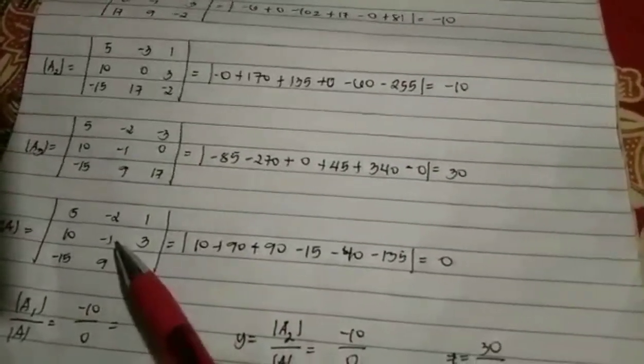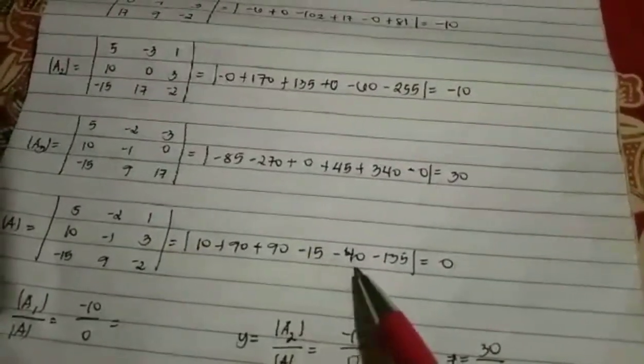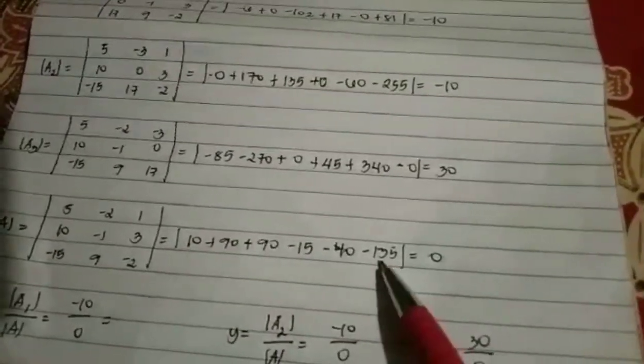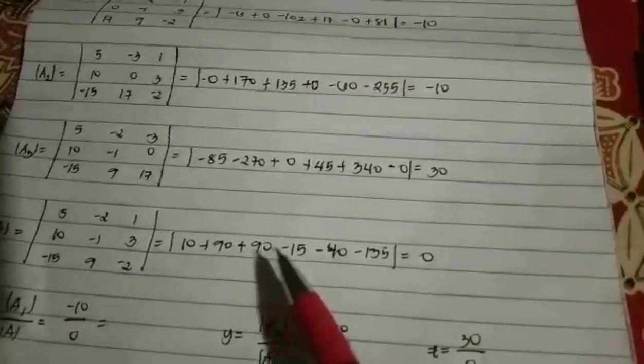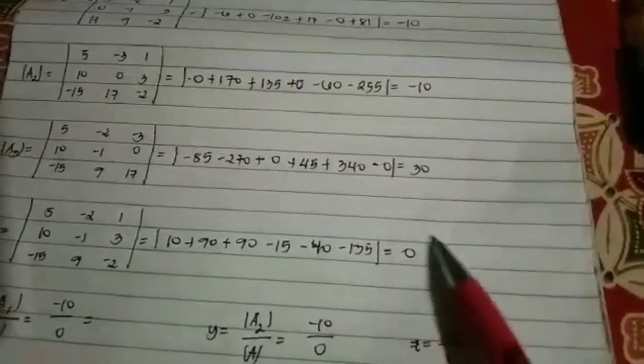Negative 15 times negative 1 times 1 is equal to negative 15. 10 times negative 2 times negative 2 is equal to negative 40. 5 times 3 times 9 is equal to negative 135. So, 10 plus 90 plus 90 minus 15 minus 40 minus 135 is equal to 0.